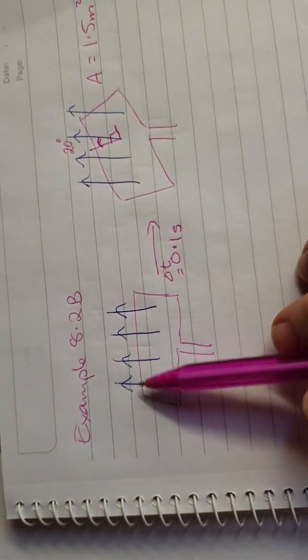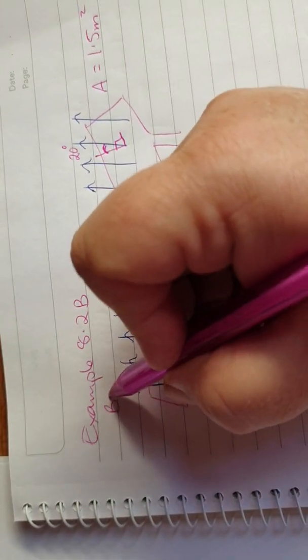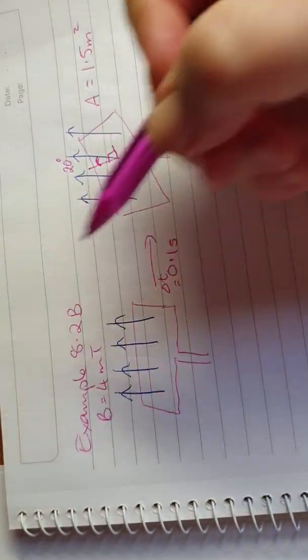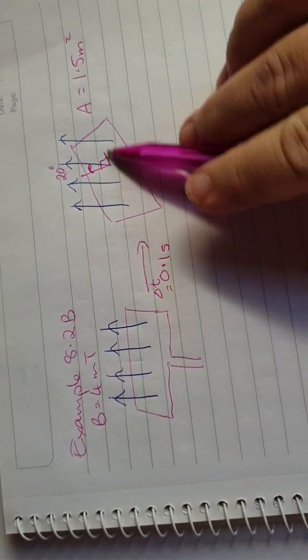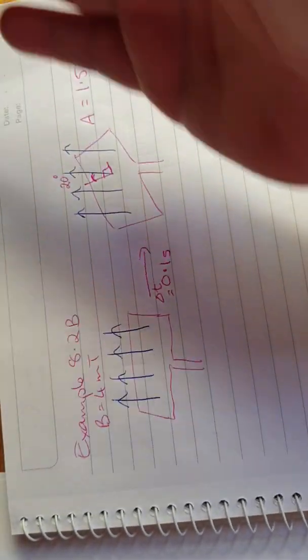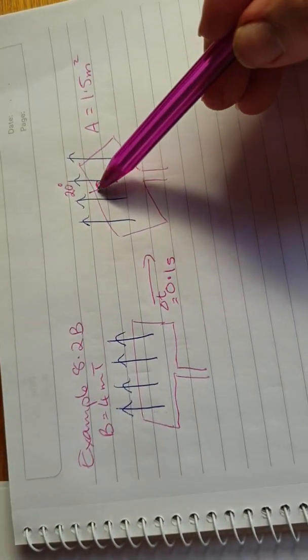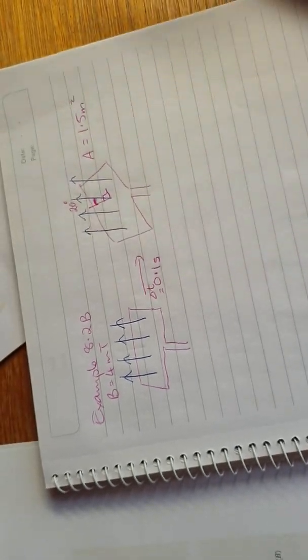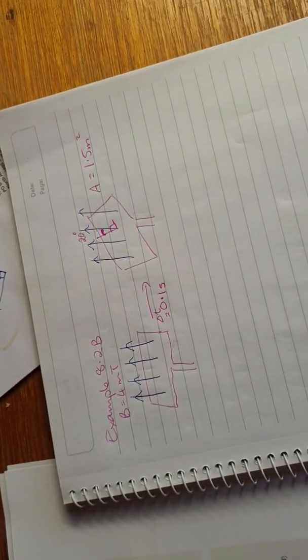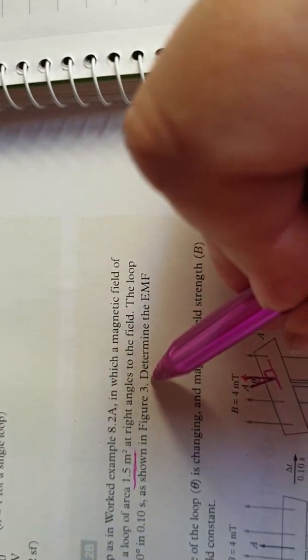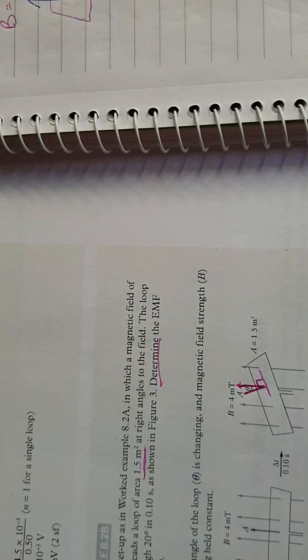So just check everything. Magnetic field, it didn't change. It stayed at 4. So B equals 4 milliteslas. The loop twists up. That's what's changed this time. Determine the EMF generated.